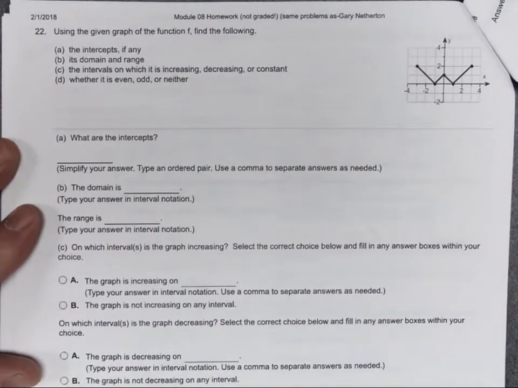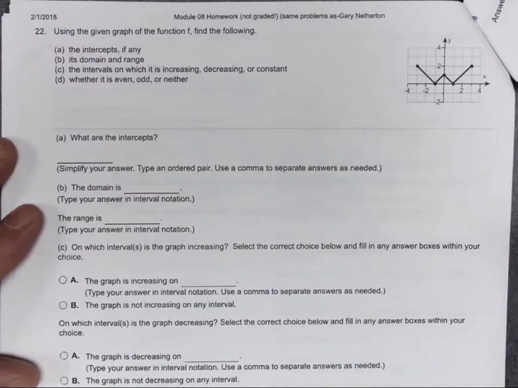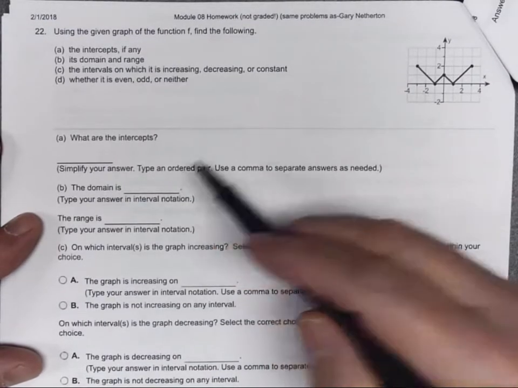Intercepts are where the graph crosses or even touches the x or y axis. So if you look at this, looks like this graph touches the x-axis here, and then also it crosses the y-axis, and then touches again the x-axis. So it intercepts or intersects 3 times. And they want us to write them as ordered pairs.